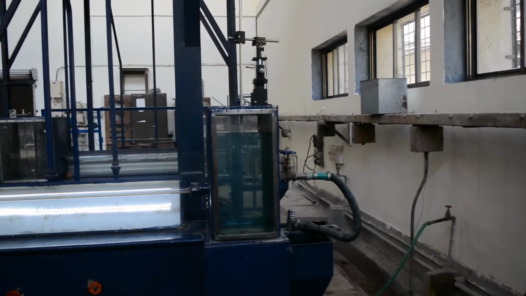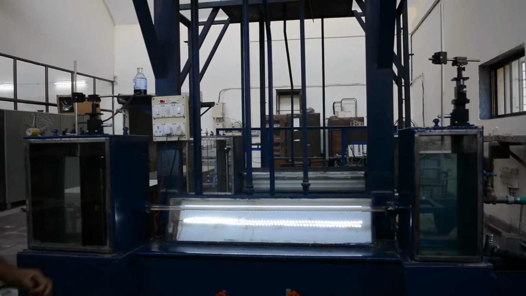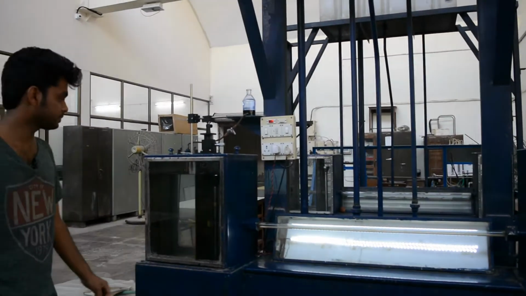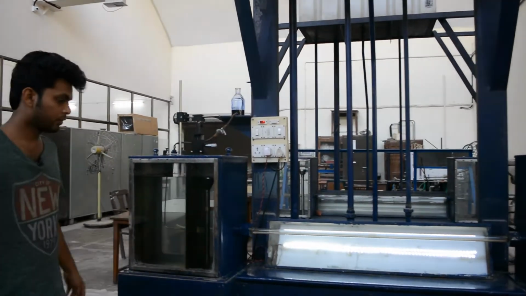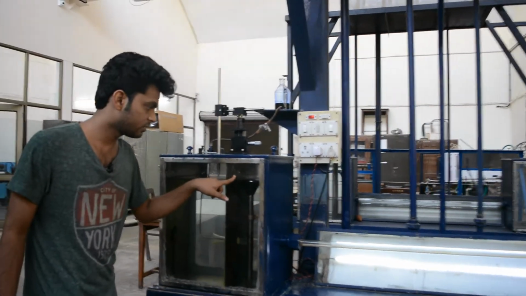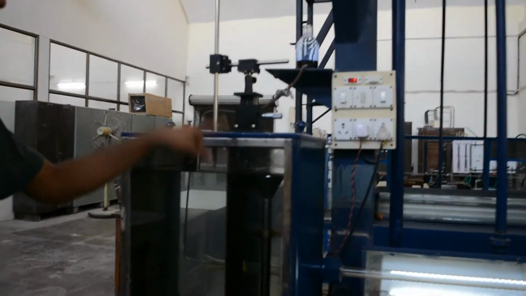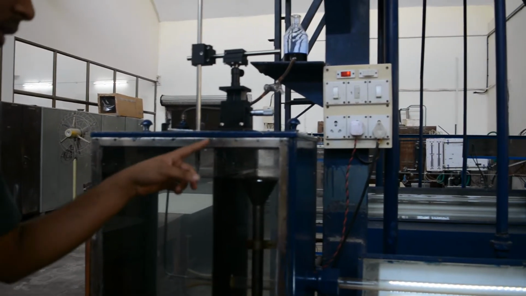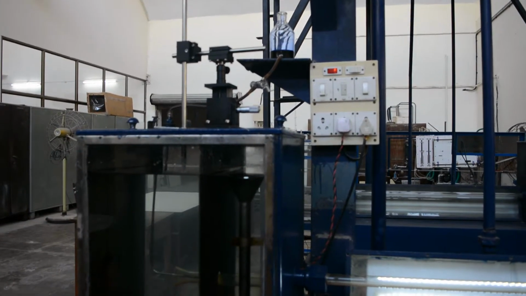So initially the outlet valve from the second tank is closed so that the water in the system is stagnant. Also we observe that there is a funnel in the first tank so that the water coming from the overhead tank is not overflowed and it is drained to the reservoir.